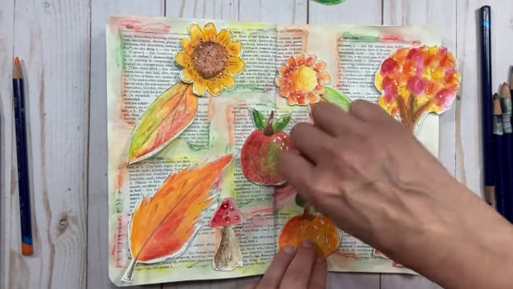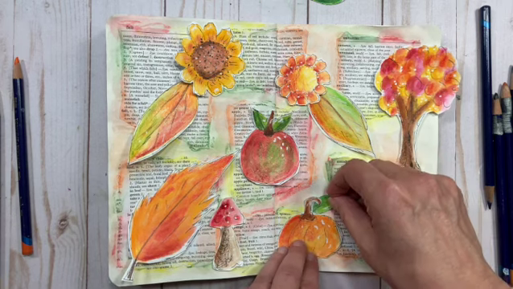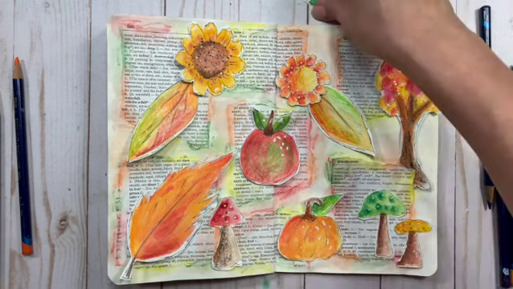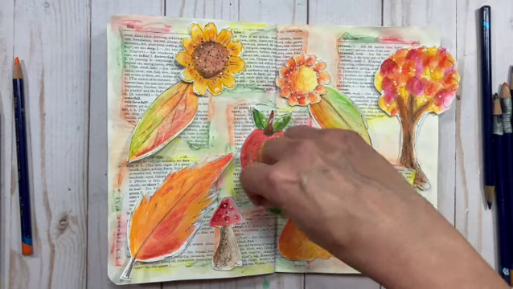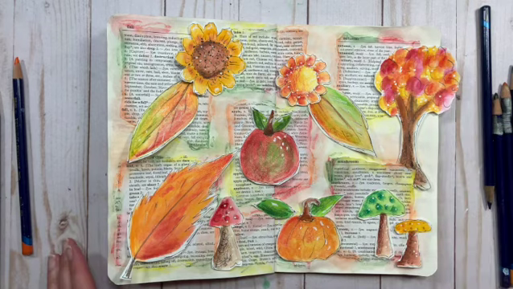I love the idea maybe of a leaf on that pumpkin. That might be kind of fun to add.